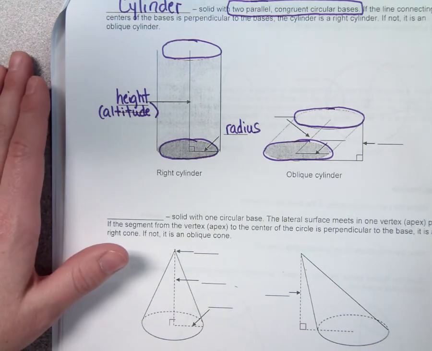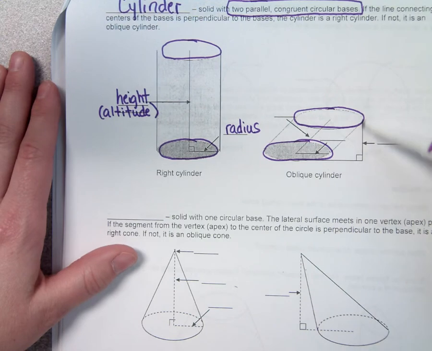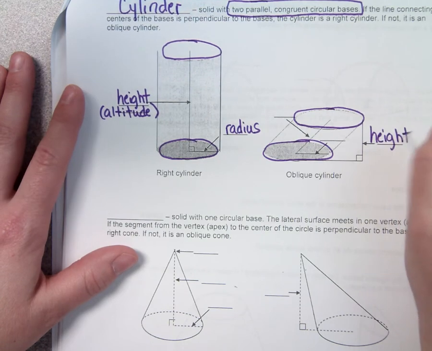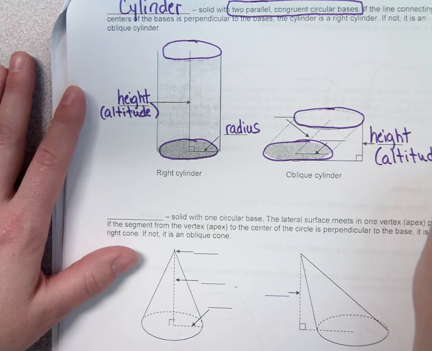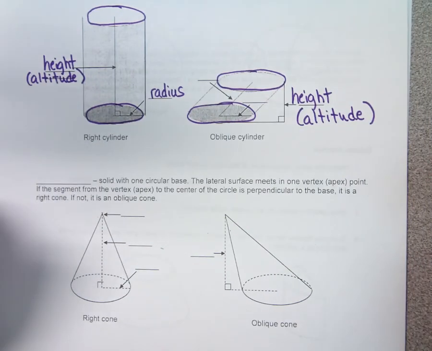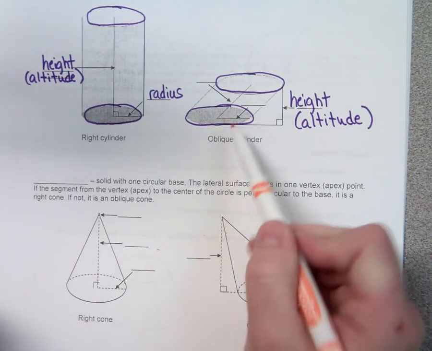Okay, looking at this picture, this right here, what would you say that is? It's the height. We can also call it the altitude. Okay, and then we have an arrow pointing to this guy right here.